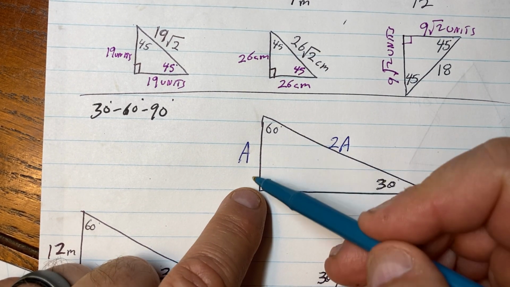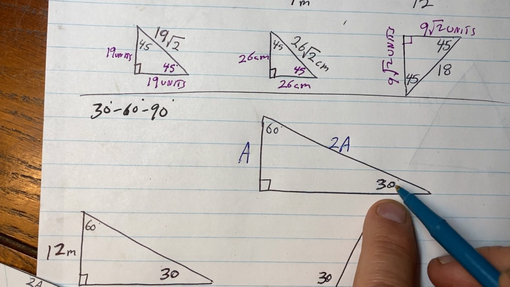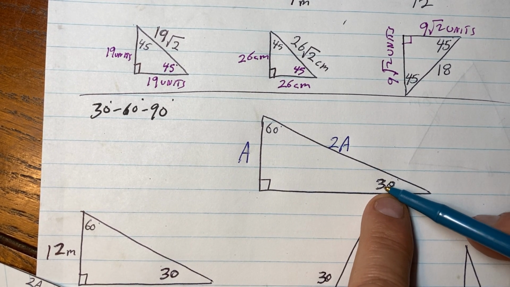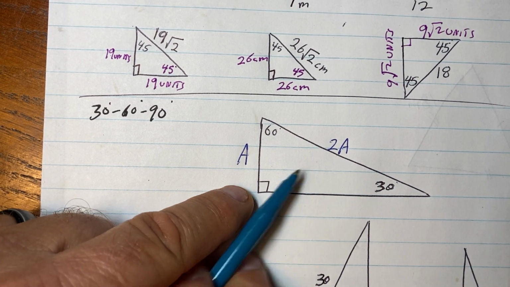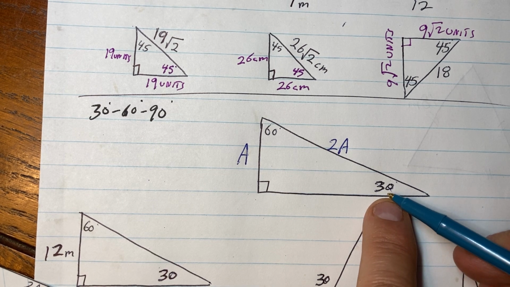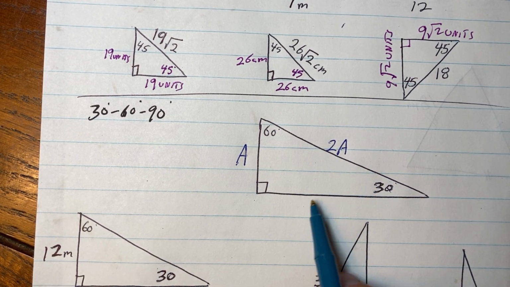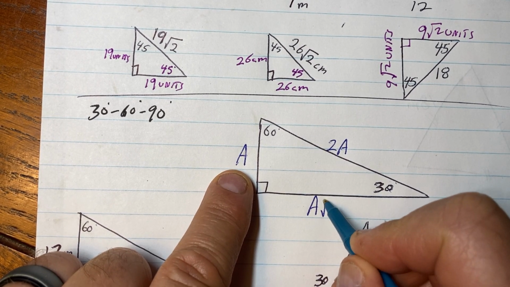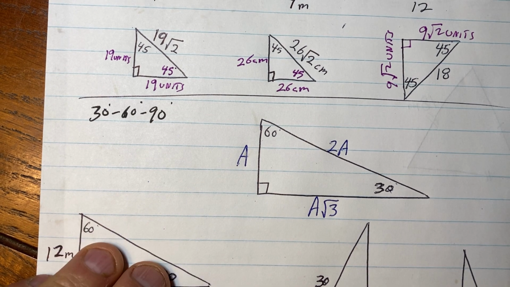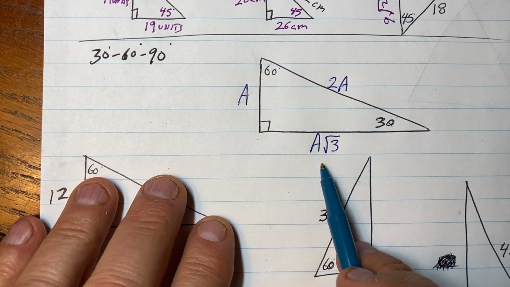What's this leg going to be? This leg is the shortest leg. We know this because the smallest angle is opposite the smallest side, and the biggest angle is opposite the biggest side. That's your biggest side. That's your smallest side. So this one's going to be in the middle. This one is going to be A times square root of 3. Did he say square root of 2? Nope. He said square root of 3.